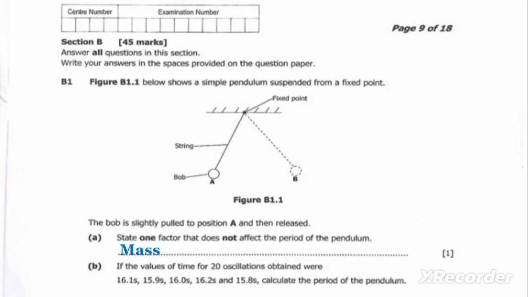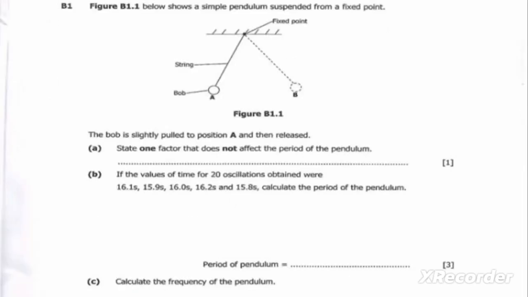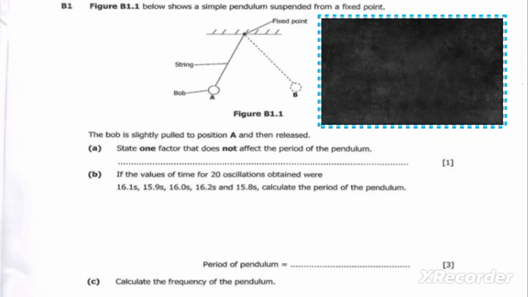We move to the next question, which is question B. If the values of time for 20 oscillations obtained were 16.1 seconds, 15.9 seconds, 16.0 seconds, 16.2 seconds, and 15.8 seconds, calculate the period of the pendulum. The question is carrying 3 marks. So we need to provide calculations equivalent to the given marks at the end of the question. The first thing we are going to do is write down the formula.